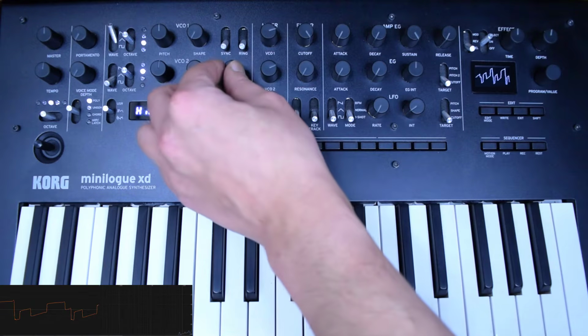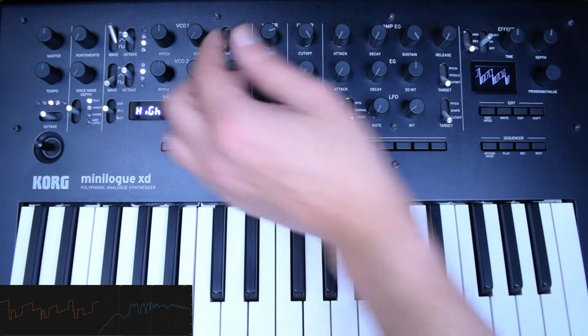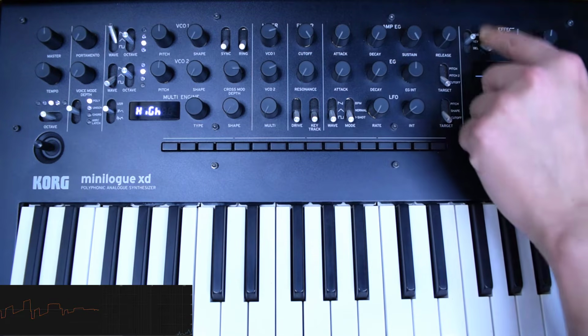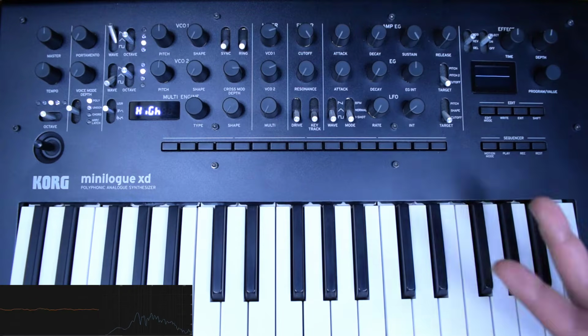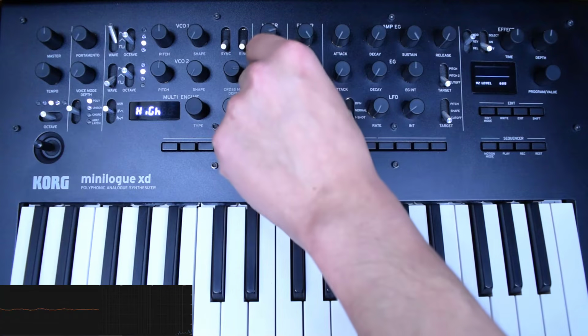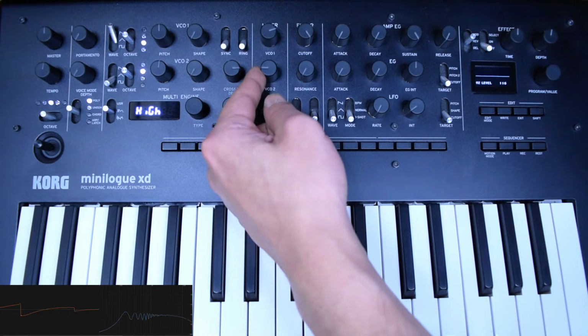So let me just find the sweet spot. I kind of like that. Right, so of course, without reverb or effects, everything sounds kind of weird. I'm just kind of playing whatever, but yeah, that's going to be the cross modulation. So of course, if I go all the way down, or maybe just put it right there, you're going to get less of an effect.